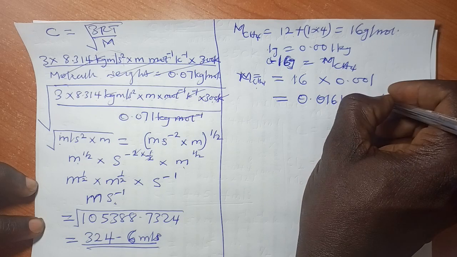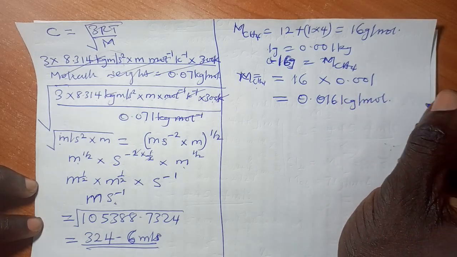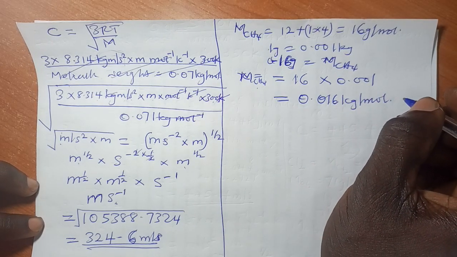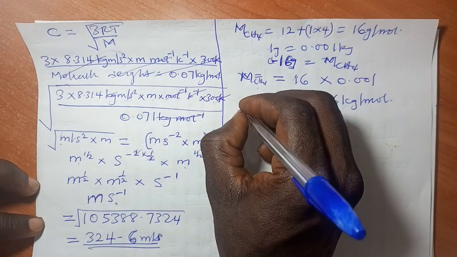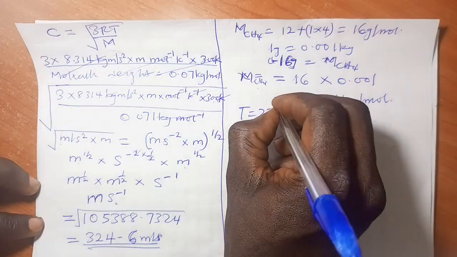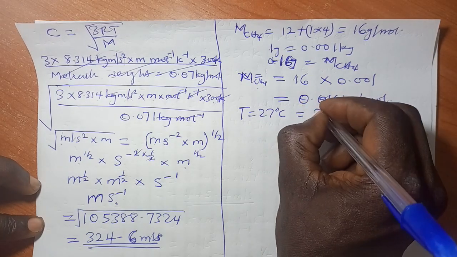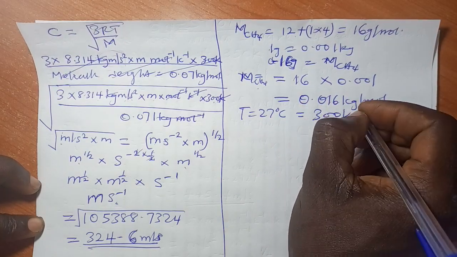kilogram per mole. Okay, so having done that, the temperature given to you is 27 degrees C, which is equal to 300 Kelvin.